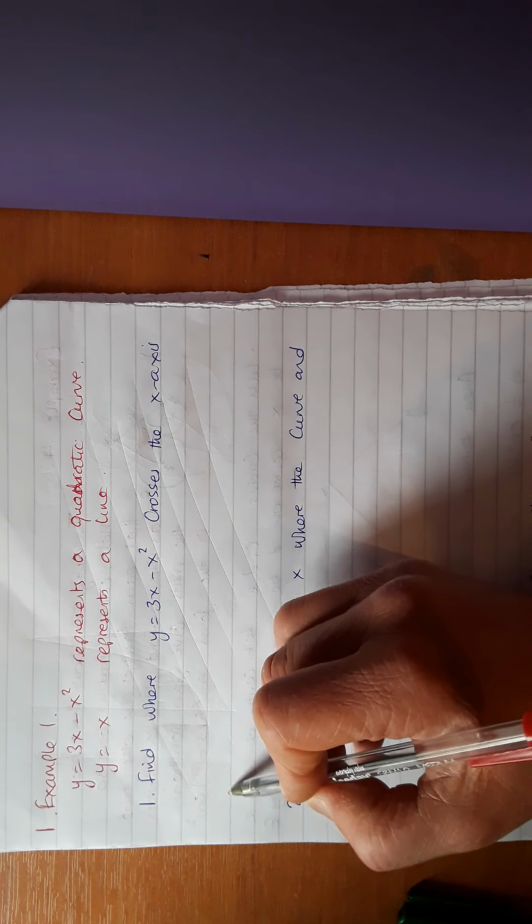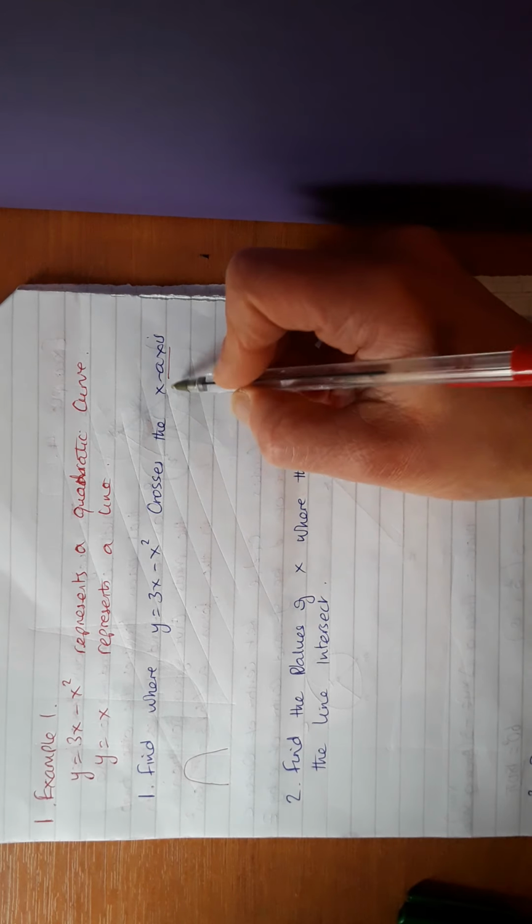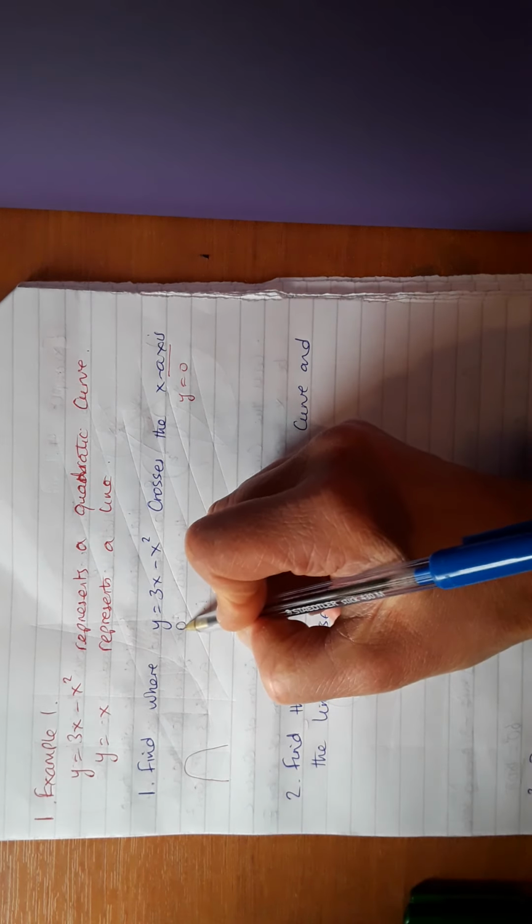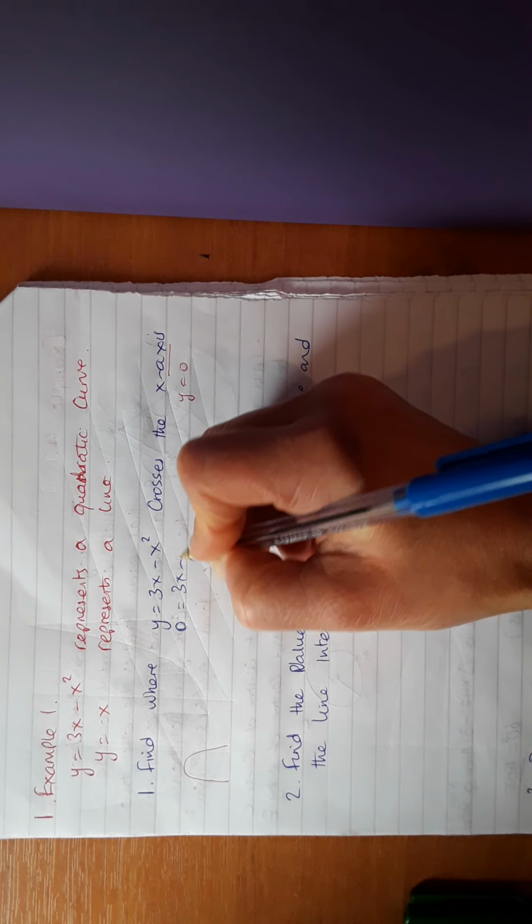What type of curve is it? It's an n-shaped curve because it is a negative x squared. So find where this negative n-shaped quadratic curve crosses the x-axis. For the x-axis, we say y equals 0, so 0 is equal to 3x minus x squared.